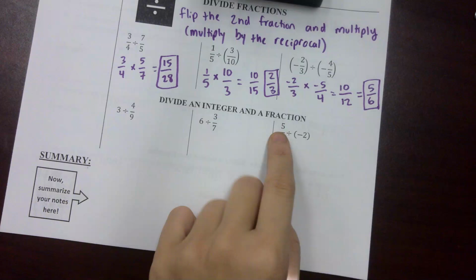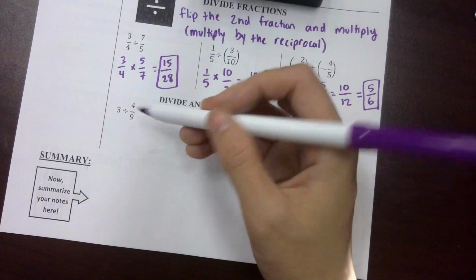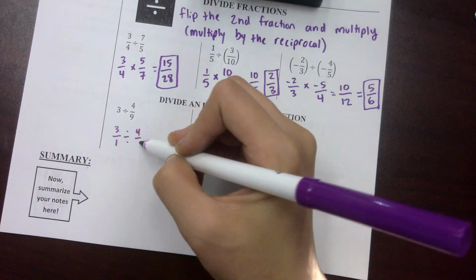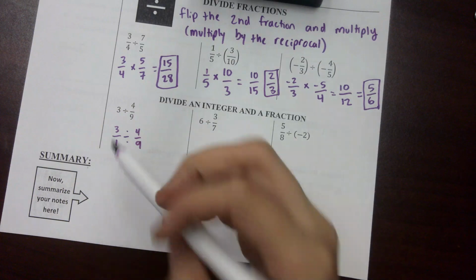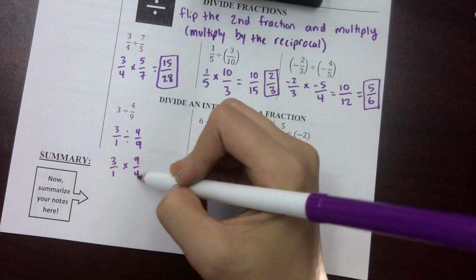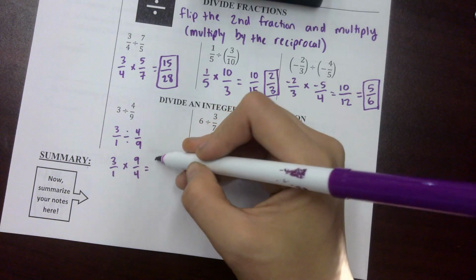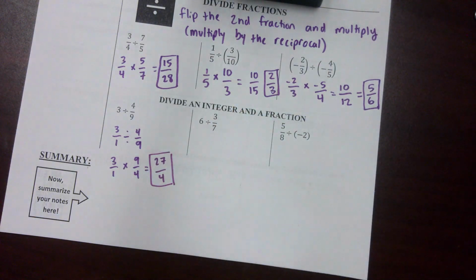Dividing an integer and a fraction. So again, all we have to do is change the integer into a fraction. So this becomes 3 divided by 1 divided by 4 over 9. So that was the first step, is changing the integer to a fraction. Second step, multiplying and flipping. And then the last step is we multiply across. So 3 times 9 is 27, divided by 1 times 4 is 4. So sometimes these have like additional steps, but it all ends up being just as easy as the very first part of the page.